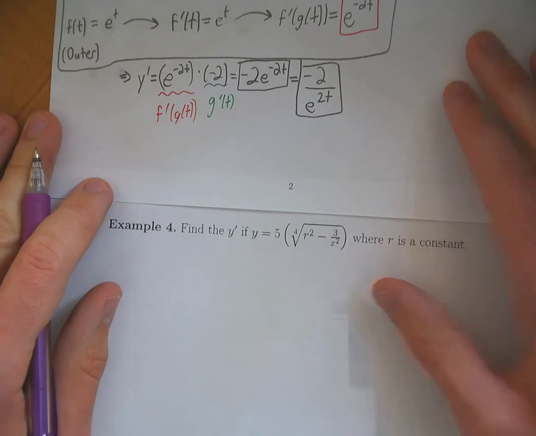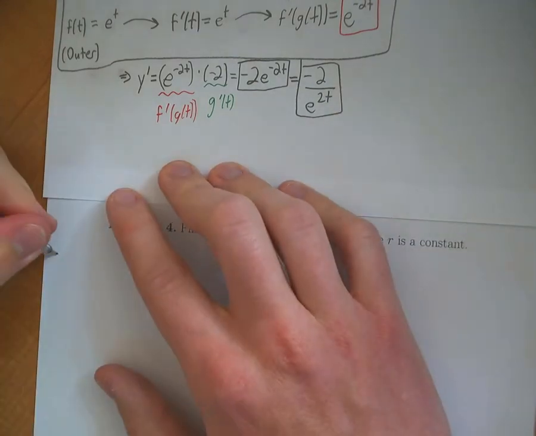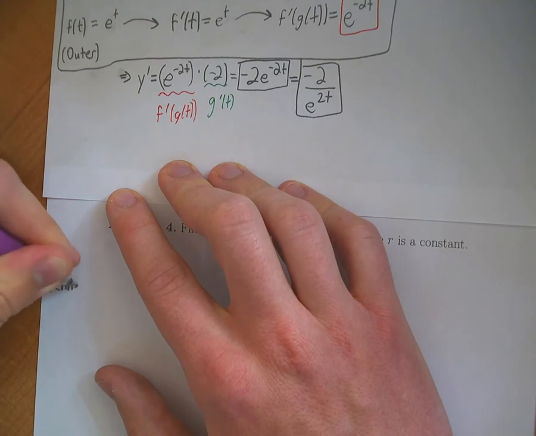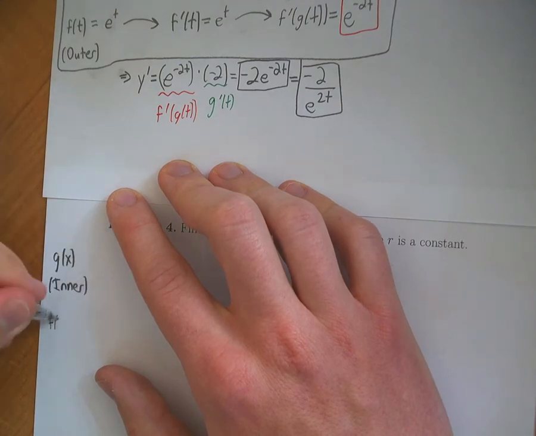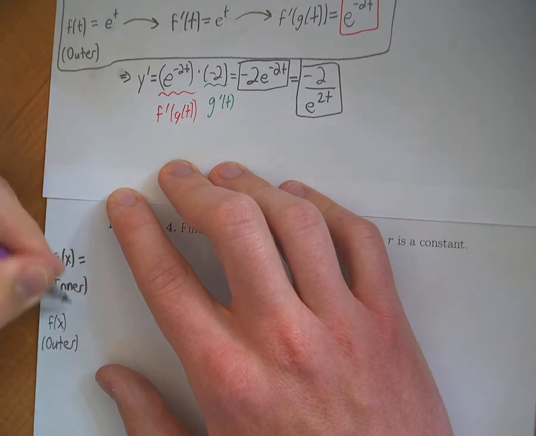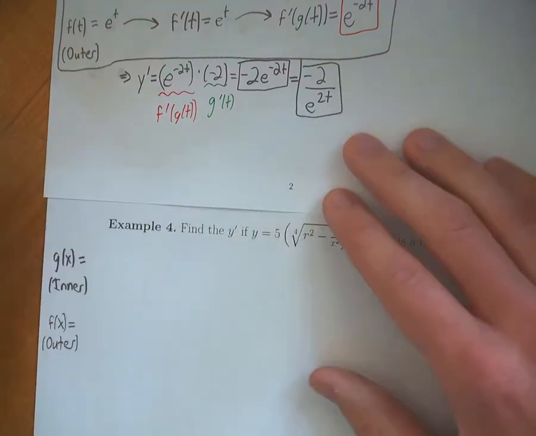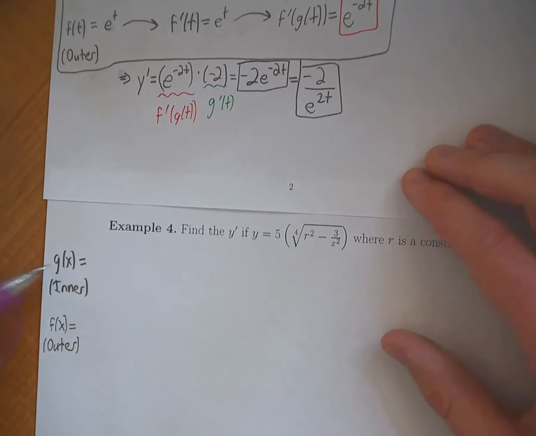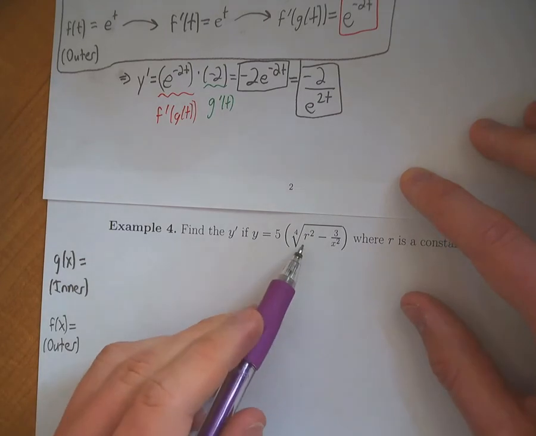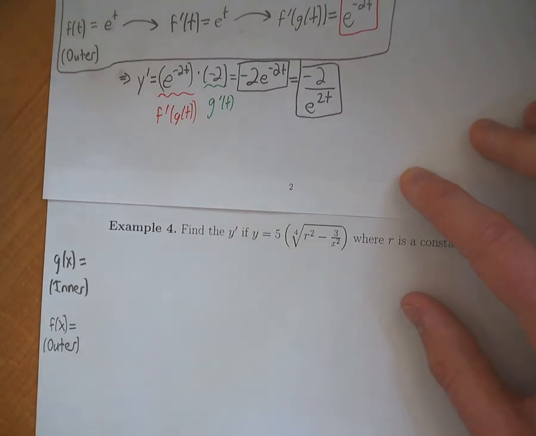So in this case, let's go ahead and do our usual roadmap. F of x is the outer function. Alright, so what would our inner and outer functions equal here? If we have 5 times the fourth root of r squared minus 3 divided by x squared.